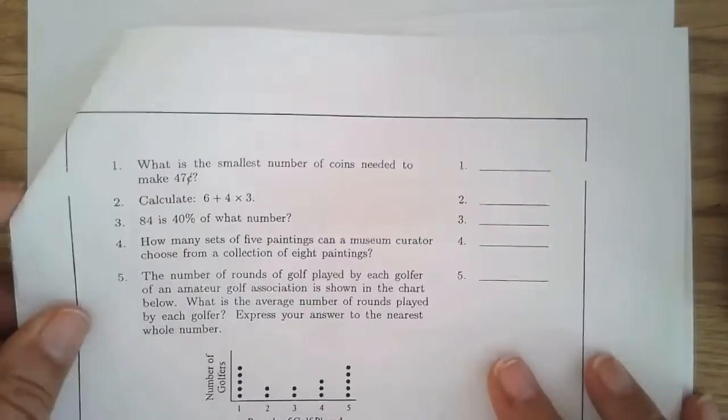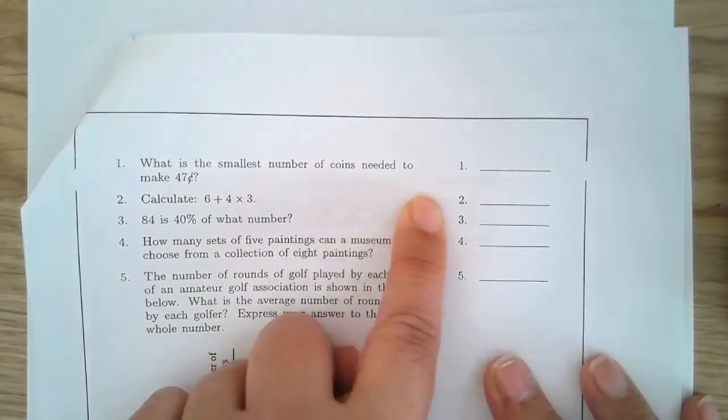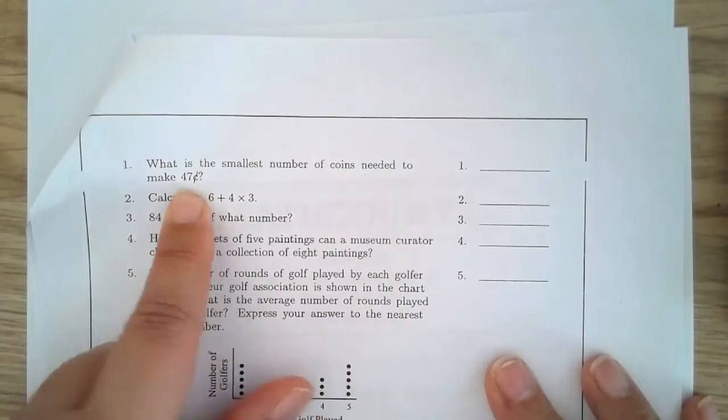We're going to start with question 1. What is the smallest number of coins needed to make 47 cents?